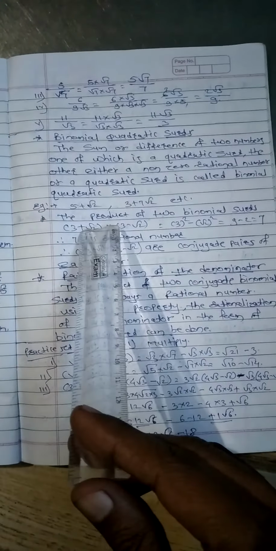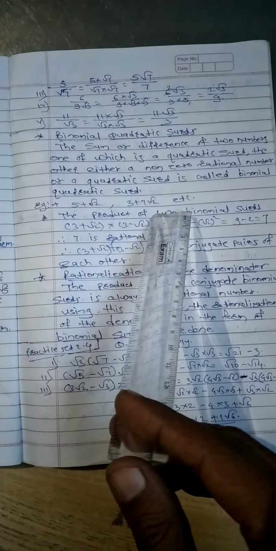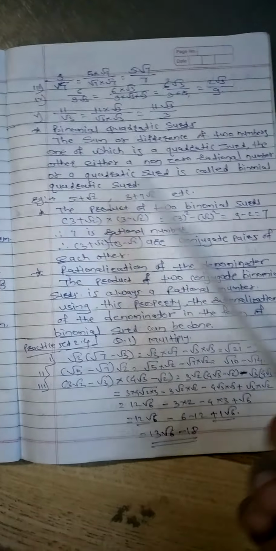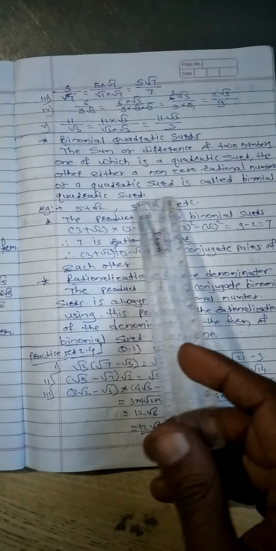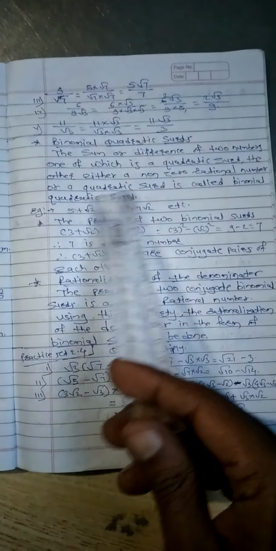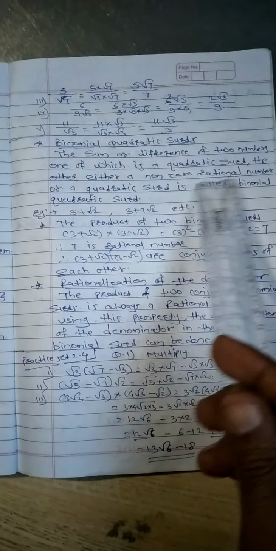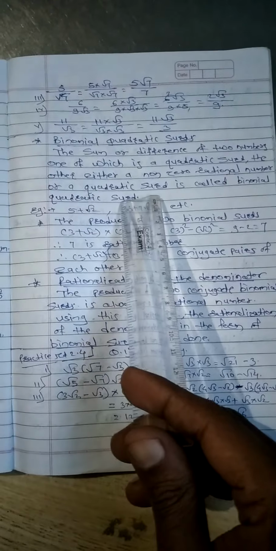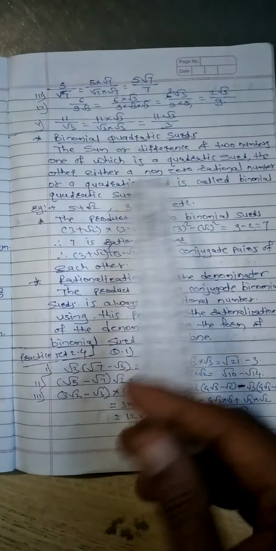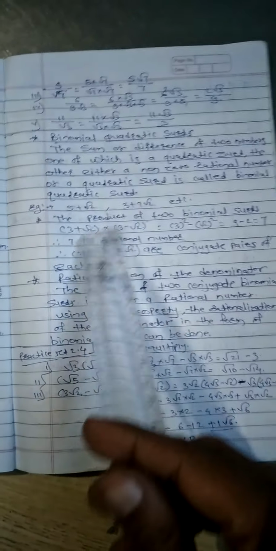Suppose we take the number 5 and the other is root 2, so 5 plus root 2. We take 7 and root 7, 7 minus root 7, or any two numbers of this type. One must be a non-zero rational number and the other must be a quadratic surd, or both are quadratic surds, like root 7 plus root 3. This type of number is a binomial quadratic surd.